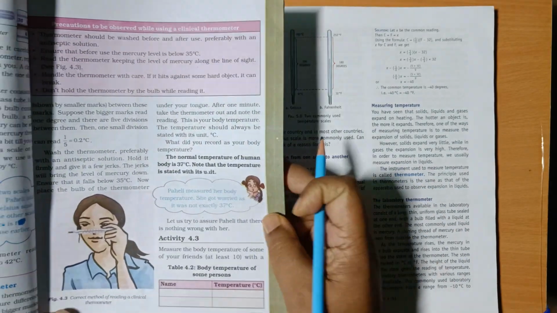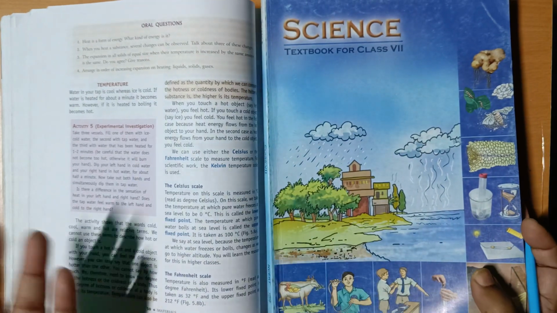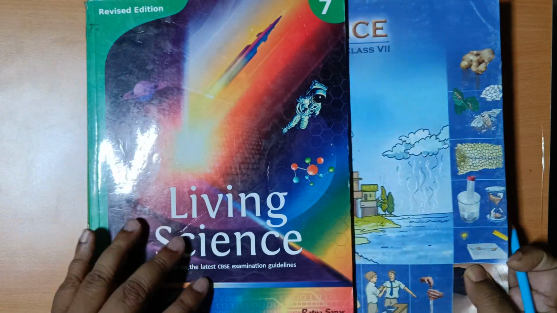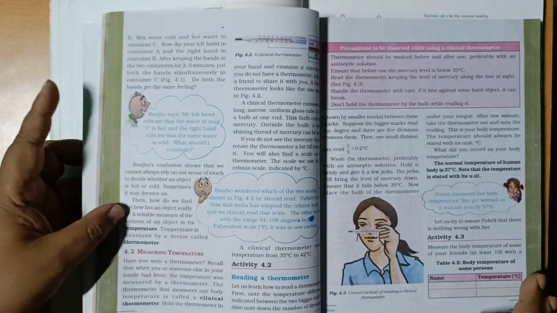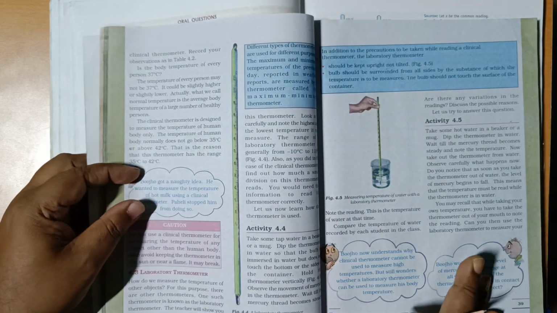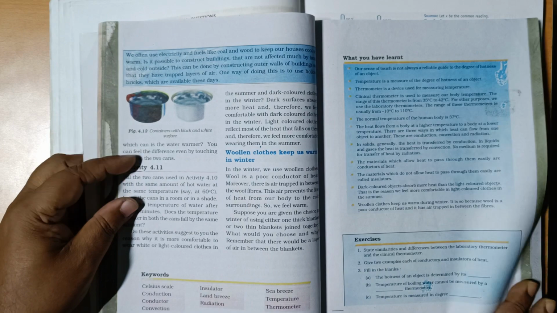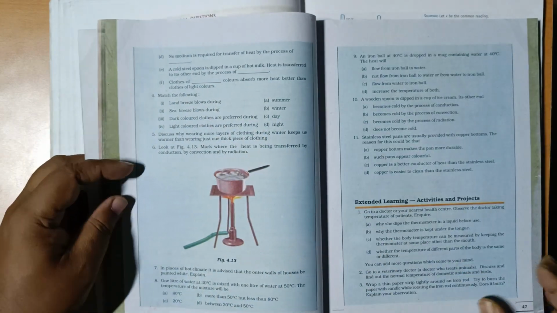So I will ask you students to read both, NCERT first and then later on this book, Living Science 7. So it is important. You will get a very good, clear understanding of the chapter in this way. Sometimes the questions of NCERT are not very easy to moderate type.